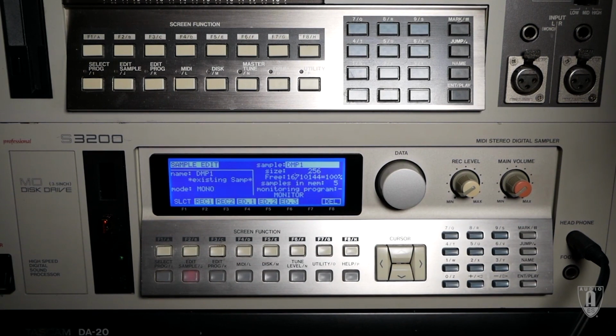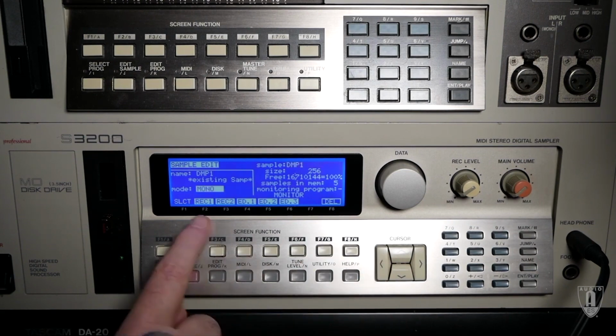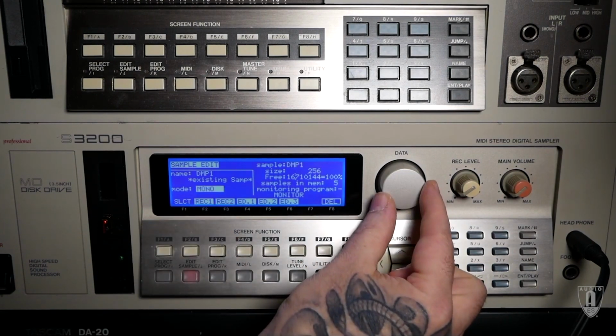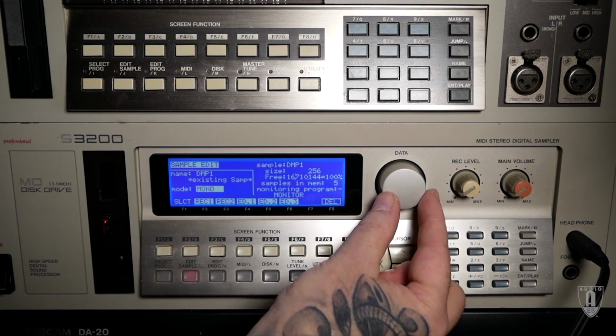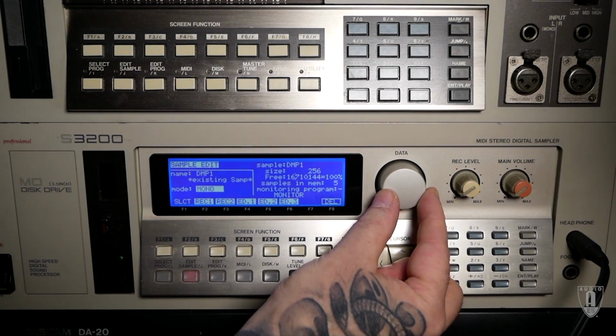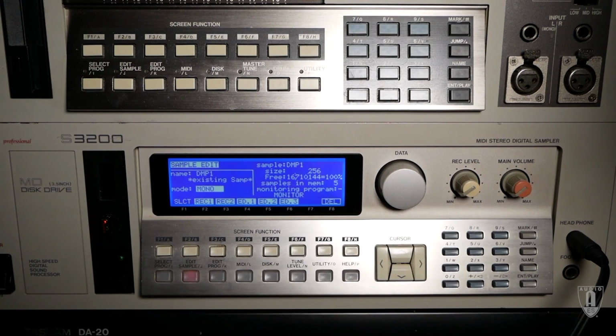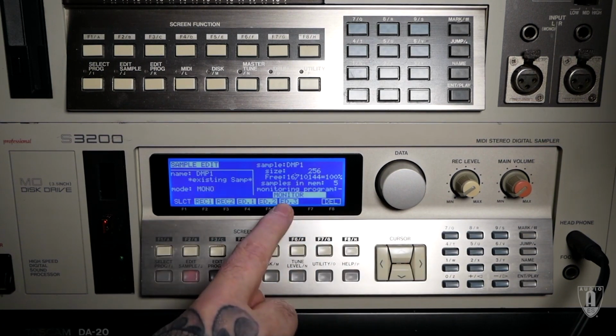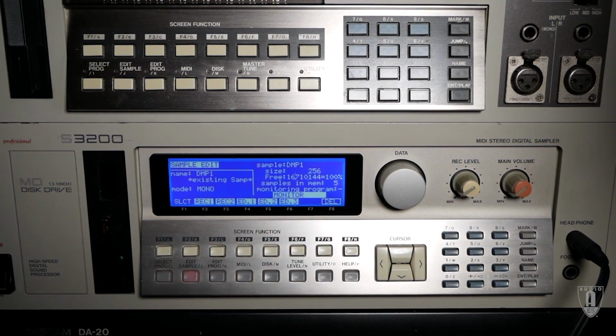So the next thing we need to do is decide whether we're going to record a mono or a stereo file. So we just use our cursor to move to mono, and using our rotary encoder we can change to stereo or mono. I'm going to record in mono for this example at the moment. Now you're going to notice that the only other place we can cursor to here is monitor. I don't want to talk about that yet because it involves a bit more knowledge of the sampler. So we're going to leave that for now, and we're just going to go to the first recording page.